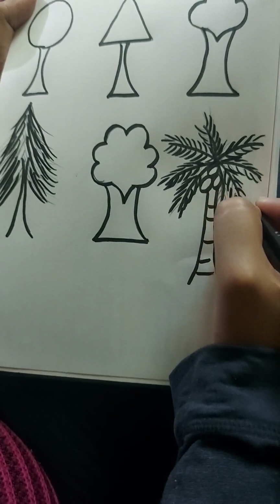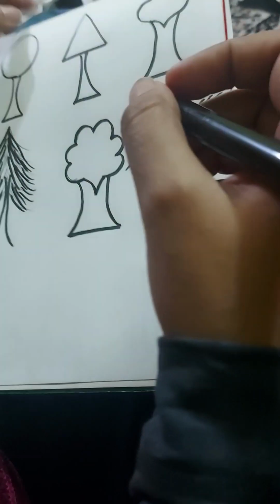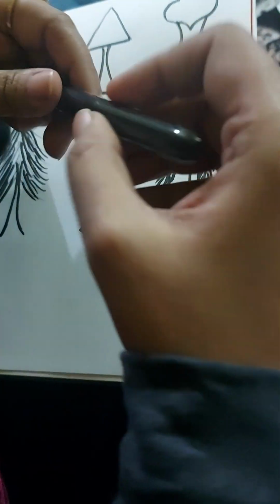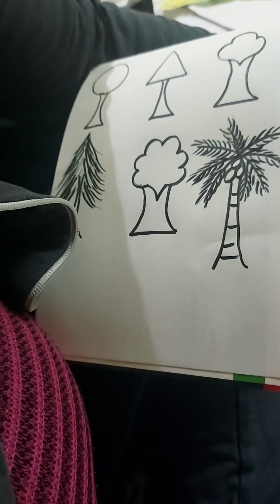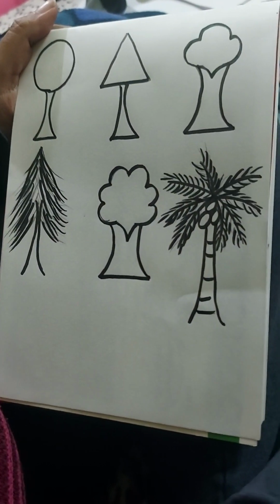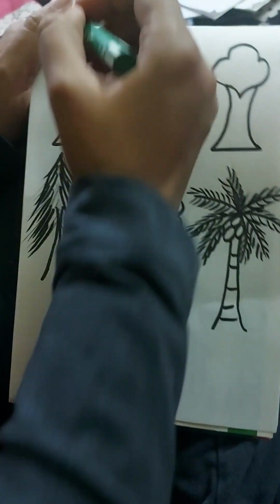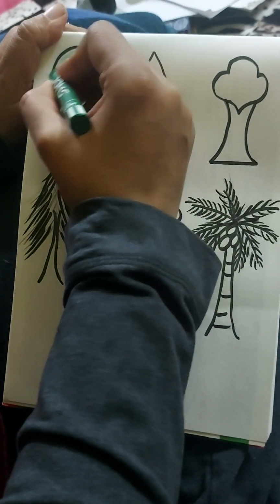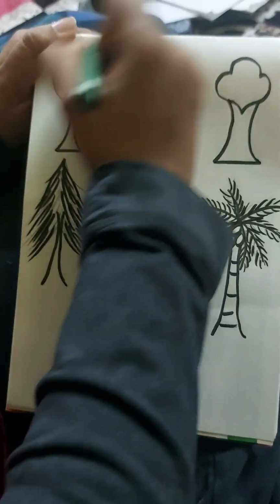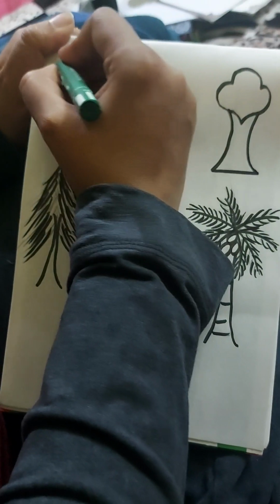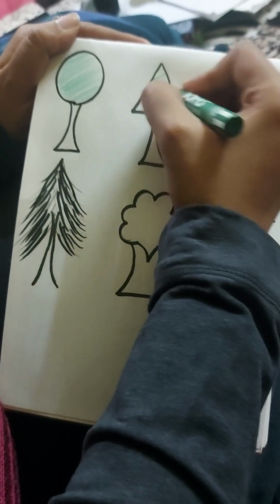It's done. Now I'll use the crayons to color these trees. Okay, I'm using the dark green color crayon to color these trees. We'll make small strokes like this. Okay, we will not do the coloring like this. We will use these small strokes to give an effect of shading.